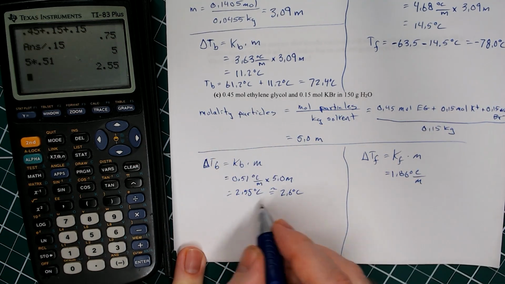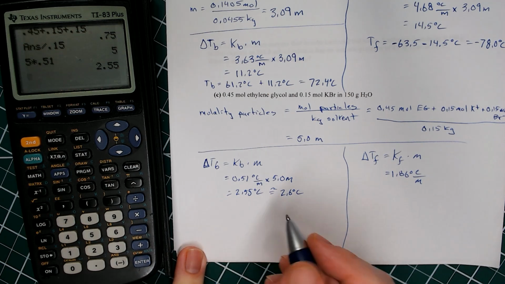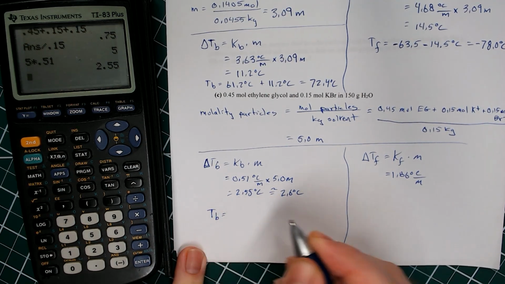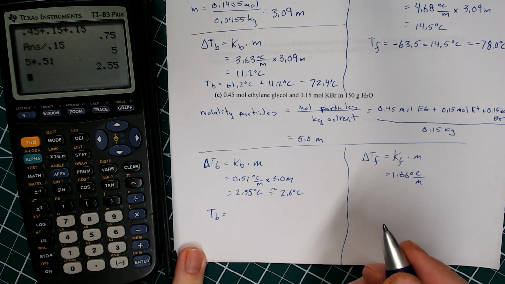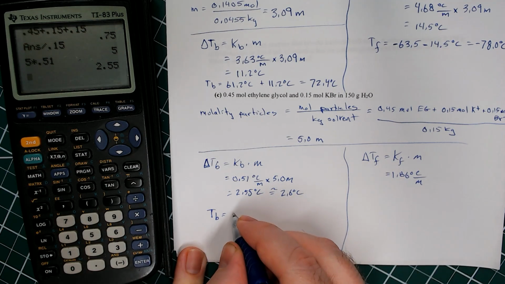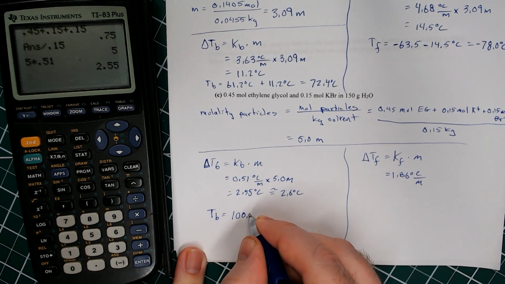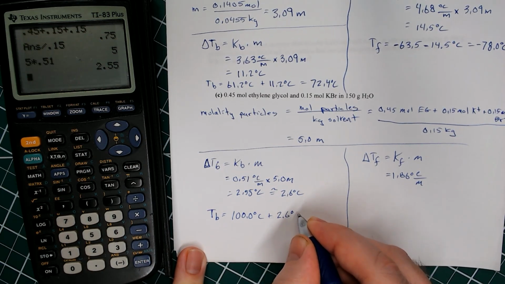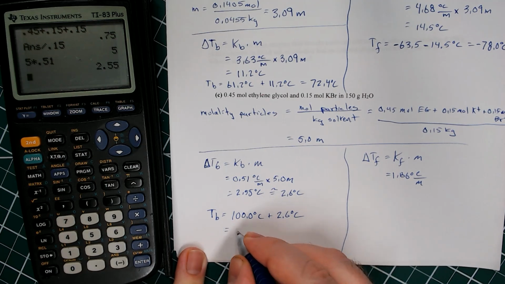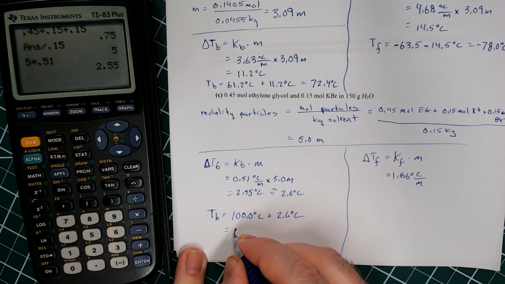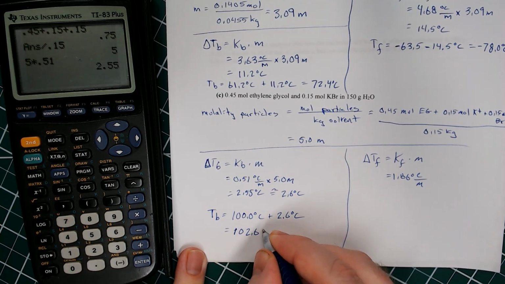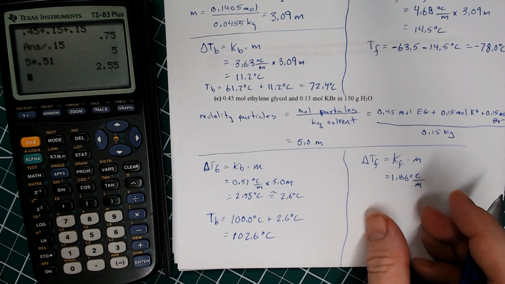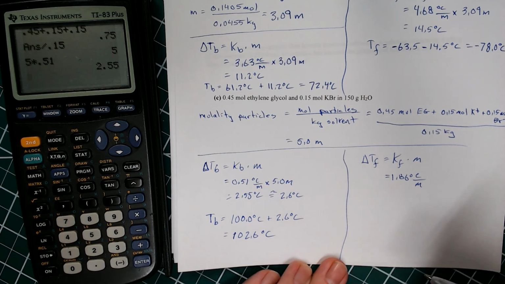All right, so now let's add that to the normal boiling point of water. We don't need to look up the normal boiling point of water. The normal boiling point of water is 100 degrees Celsius, and we're going to add 2.6 degrees Celsius to that. And look, Ma, no calculator, 102.6 degrees Celsius. So we would have increased the boiling point by 2.6 degrees Celsius.